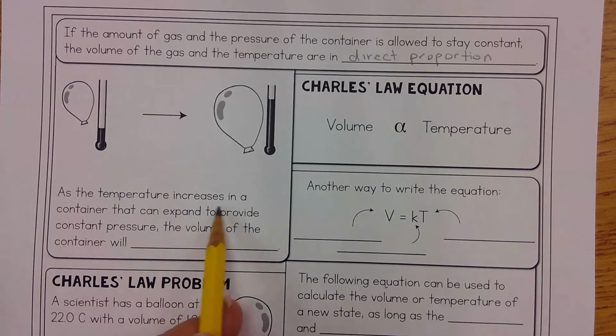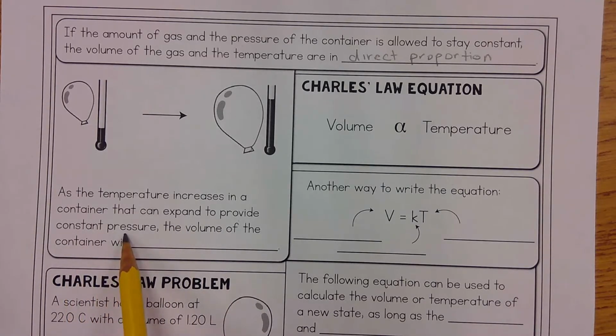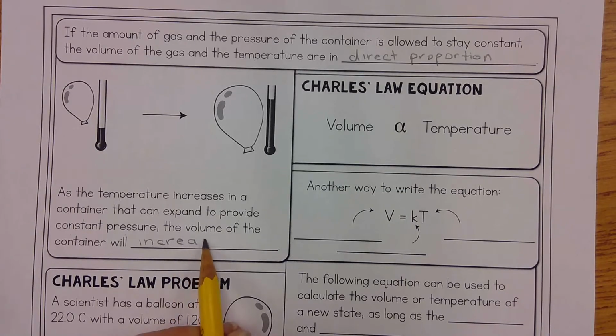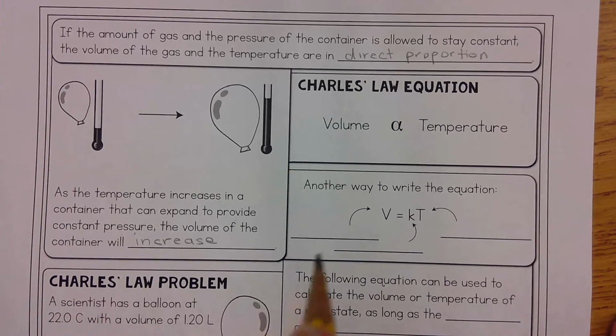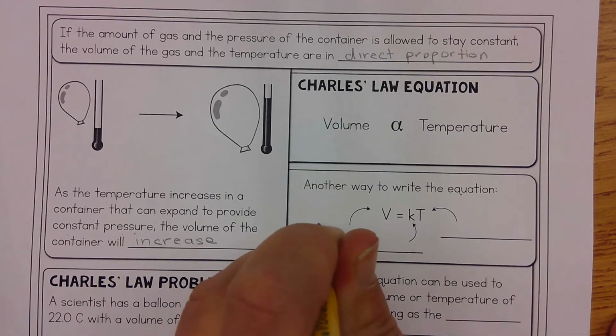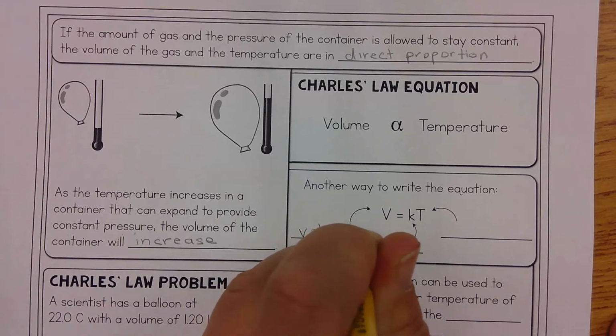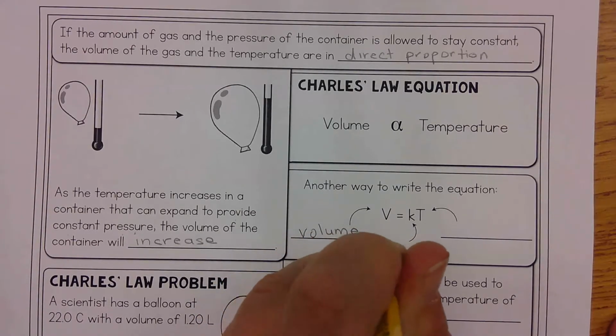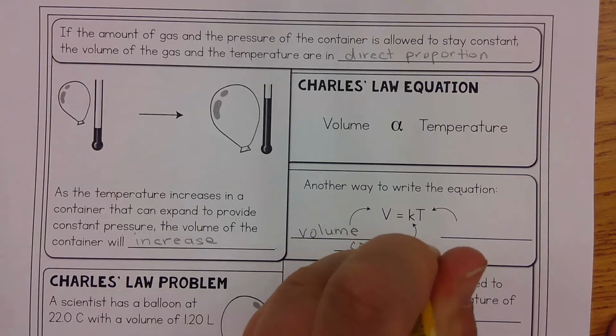Just like it says here, as the temperature increases in a container that can expand to provide constant pressure, the volume will increase. So as long as the pressure remains constant, the volume is going to increase. Okay, here's that formal equation: volume, constant, temperature.